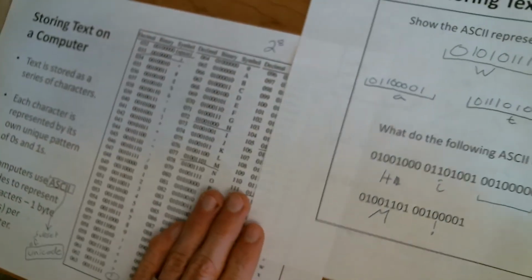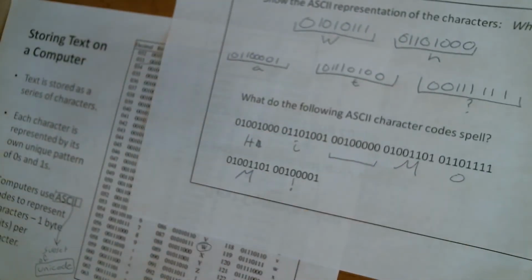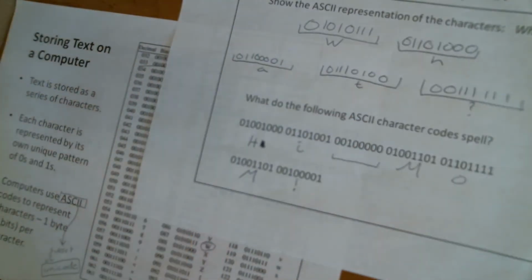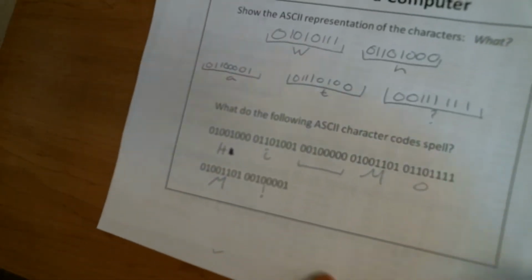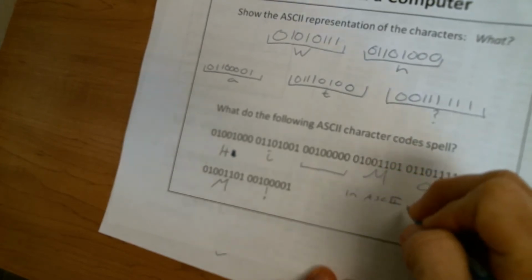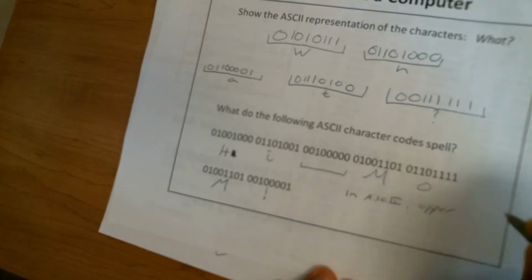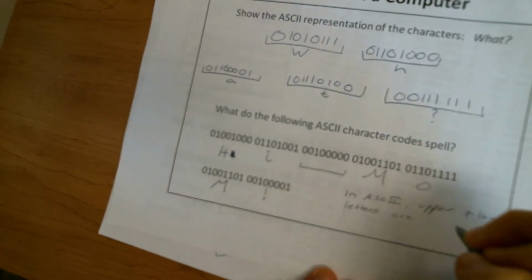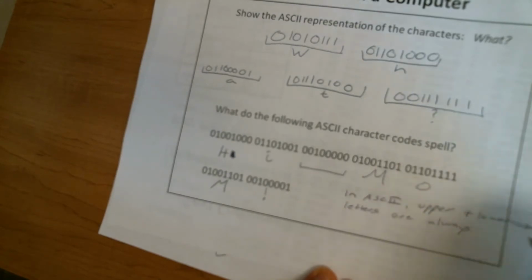All right, so just realize that even when we're talking about something like text, it's still breaking down to binary numbers, 1s and 0s, stored on the machine. And then just one thing I want to note is that in ASCII, upper and lowercase letters are always 32 apart.